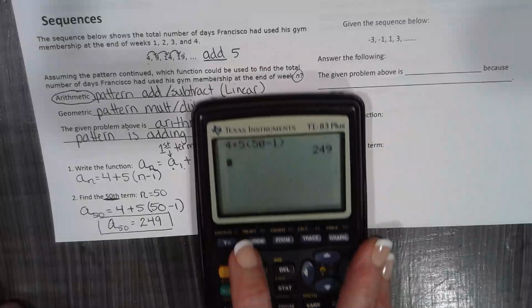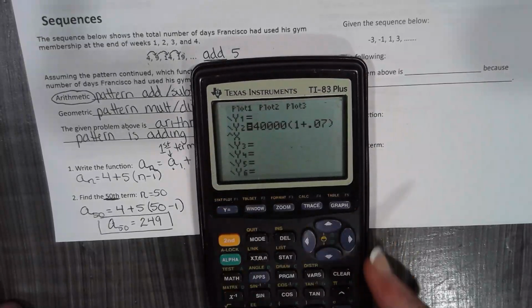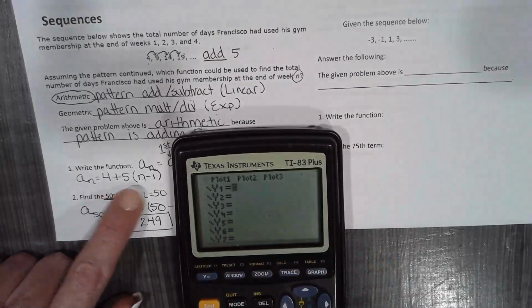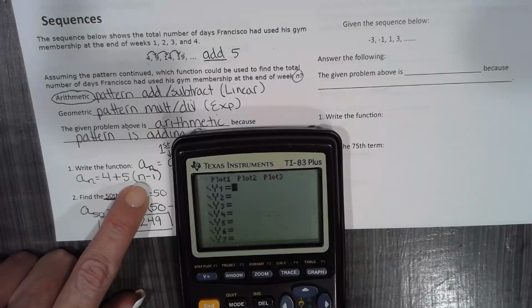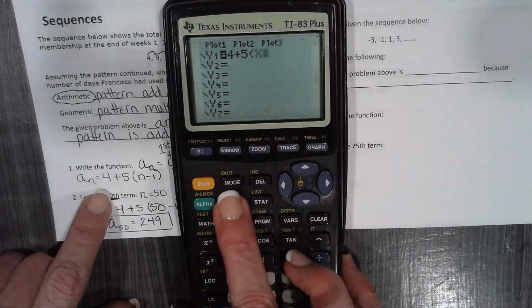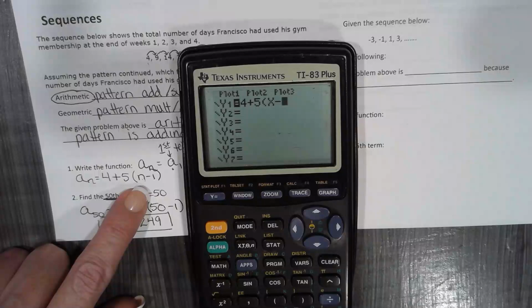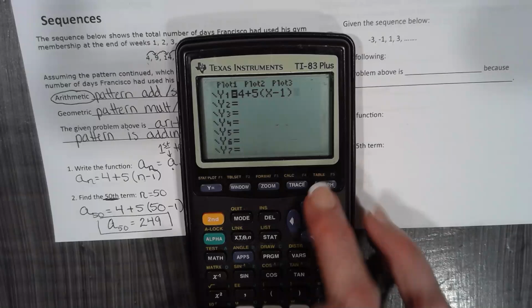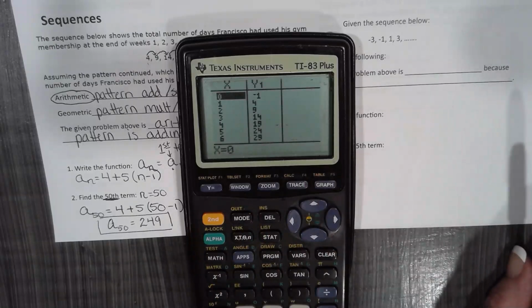You can go under y equals, clear out anything that's there, and you can put this function, and instead of n, use an x. So 4 plus 5 parentheses x minus 1. And now we're going to go to our table, second table.